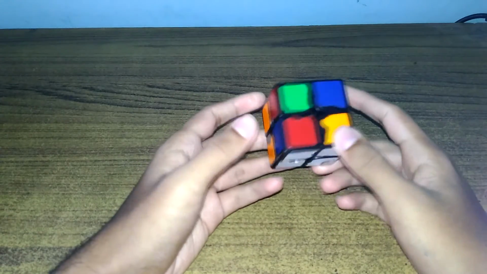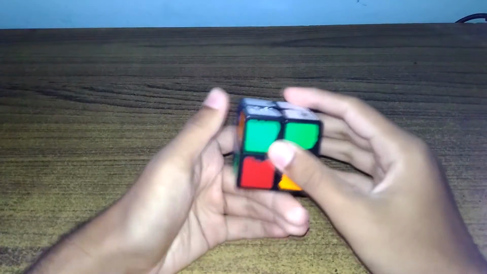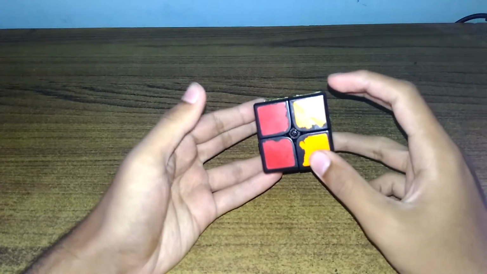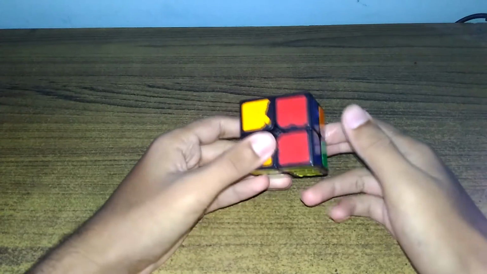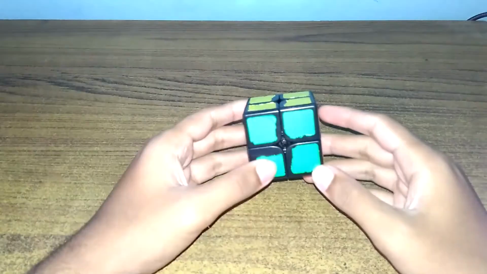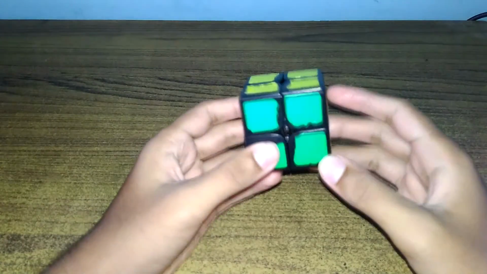So the last case of the PBLL is where you have a top layer diagonally permuted and the bottom layer adjacently permuted. In this case, what you have to do is that you have to rotate the top layer and do the algorithm that I mentioned before. So that finishes the Ortega method tutorial. I hope you understood this tutorial very well.